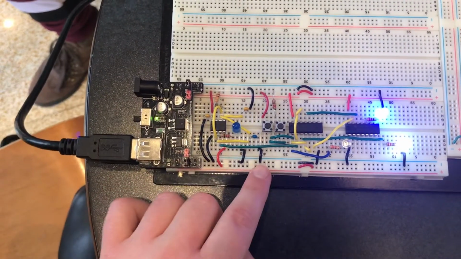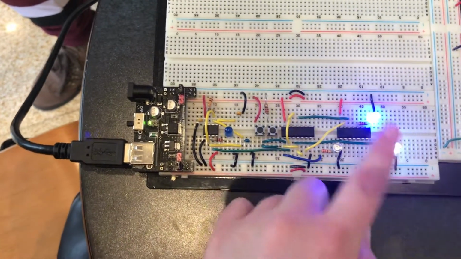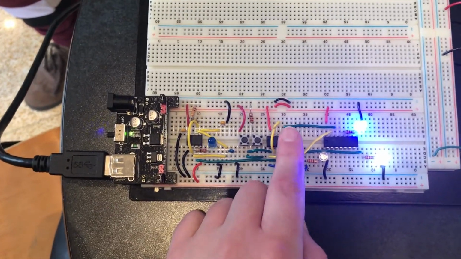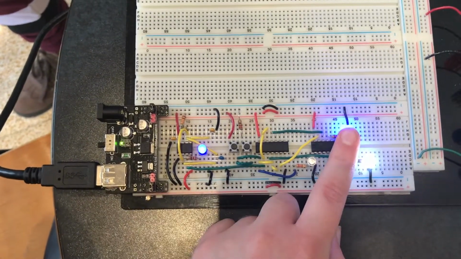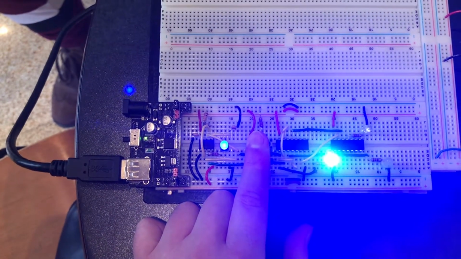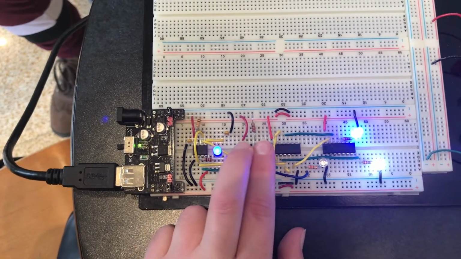So we see when switch 1 is not being pressed, the clock, the NAND gate here, and then the 2 NAND gates with the OR here result in both of these just being on. But when I turn switch 1 on, they flash opposite the clock. And we can see switch 2 doesn't really have an effect on it.